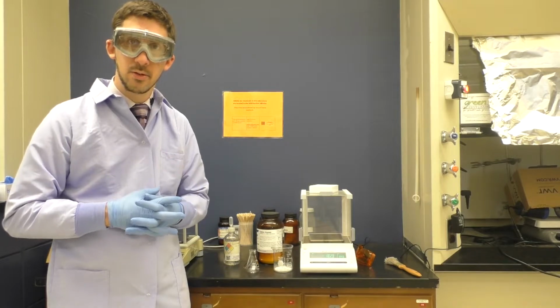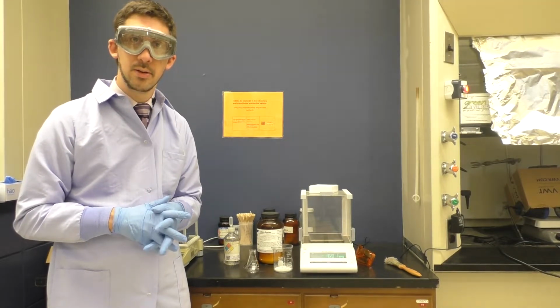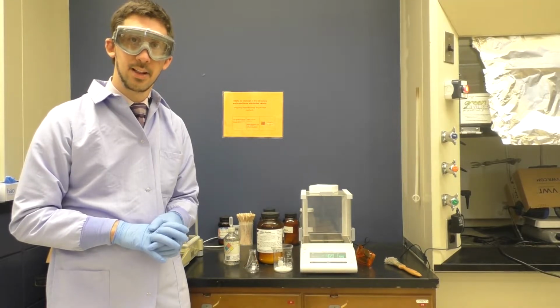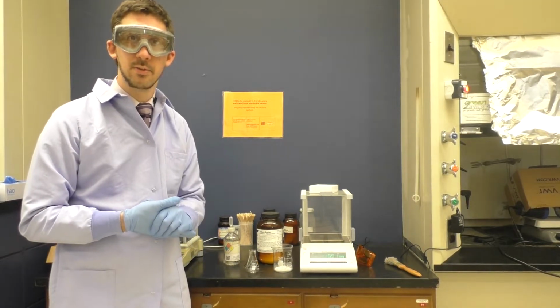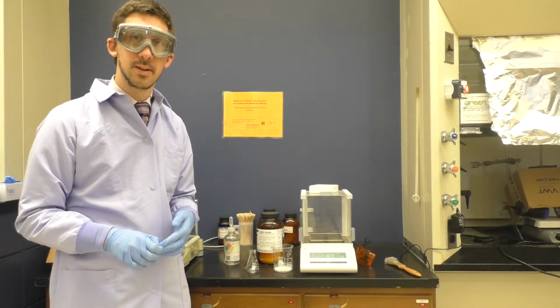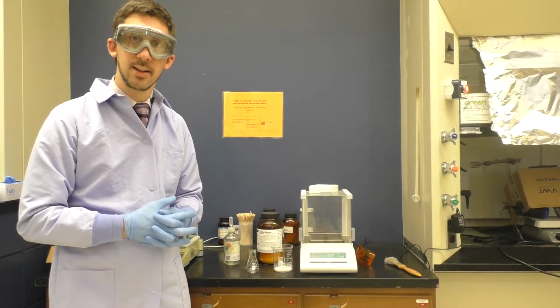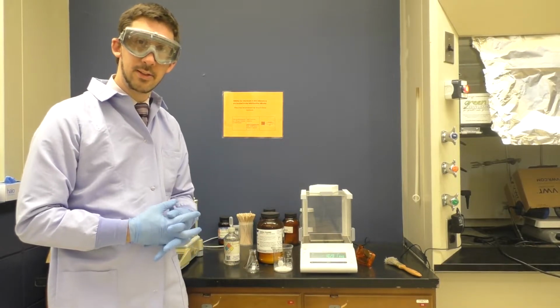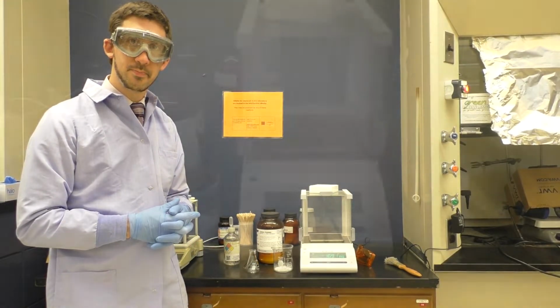Once all of that material dissolves, we should be good to cool the reaction and dilute it with 20 milliliters of distilled water. And then we'll continue the extraction and isolation process from there. So we'll go ahead and get started and weigh out these materials.